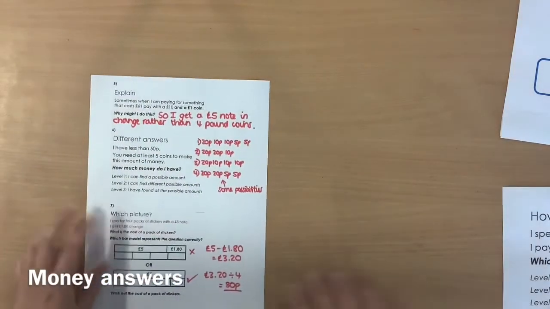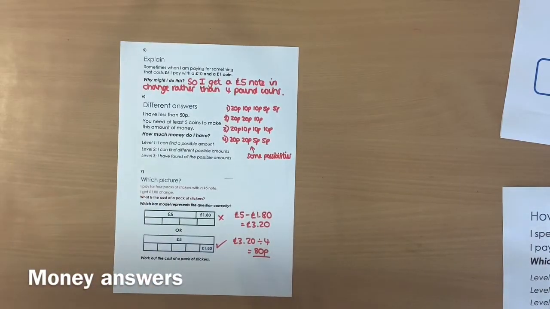Question 5 was an explain. Sometimes when I'm paying for something that costs £6, I pay with a £10 and a £1 coin. Why might I do this? Because obviously I'm then giving over £11. I would do this so that I get a £5 note back in change rather than £4 coins. I'd find that quite annoying, so if I can get a note, it's much easier.